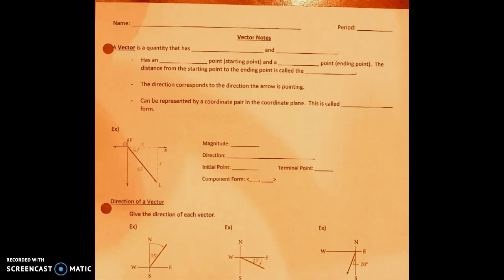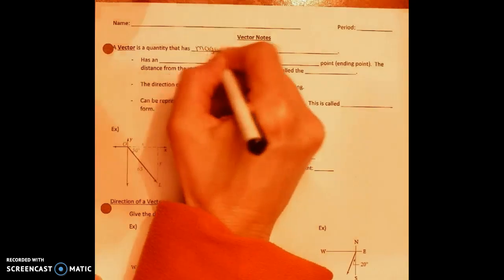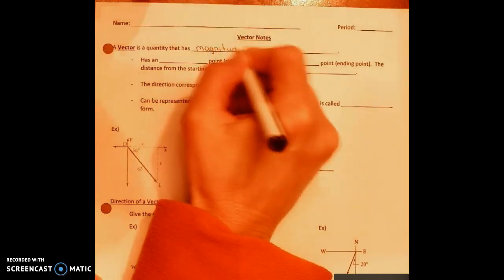A vector is a quantity that has magnitude and direction.